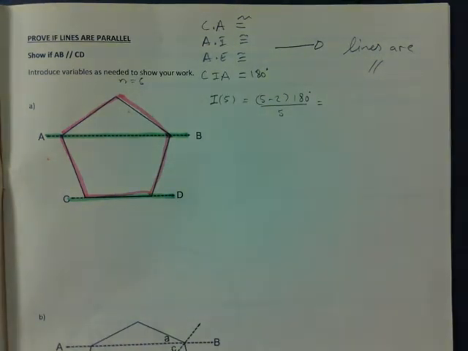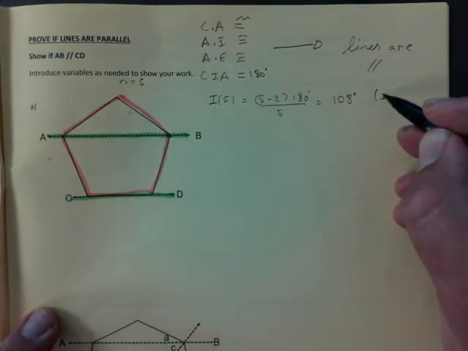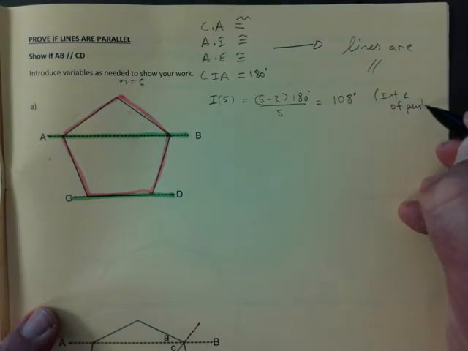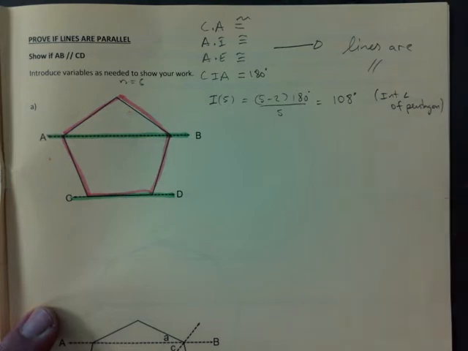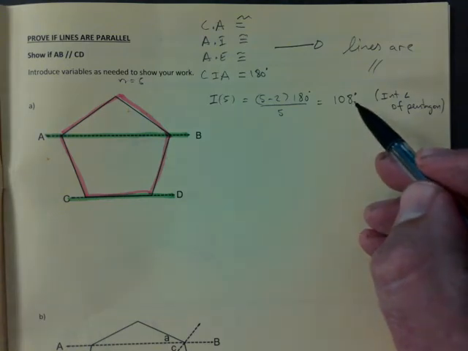And I get 108 when I do that. 108, right? And this is the interior angle of a pentagon. In case you're wondering what just happened there. So I know I can transfer this over, right?